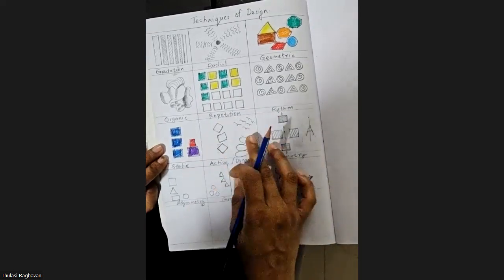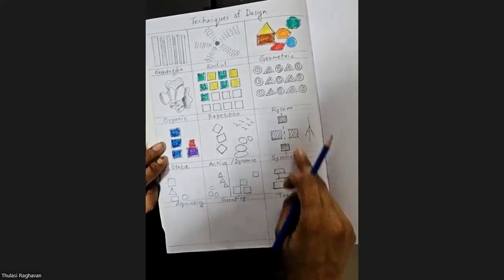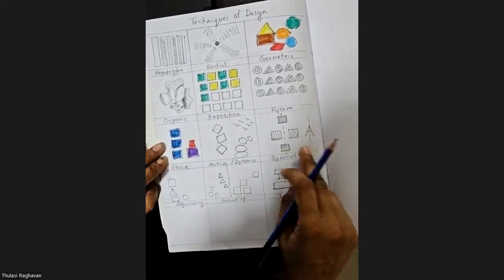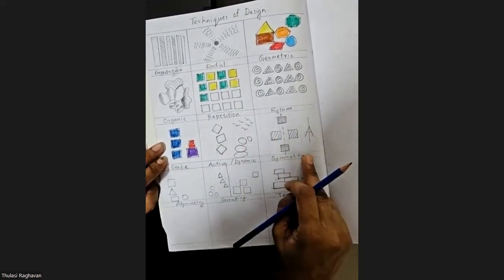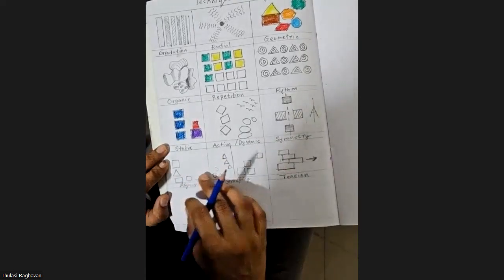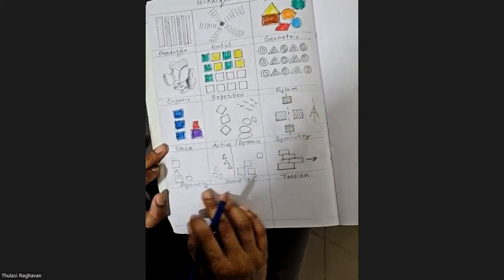So there is some movement that we want to show in this. Now, this is symmetry, like mirror image, any pattern where we want to show that. Then we have asymmetry, where it's just random. It is not having any symmetry.